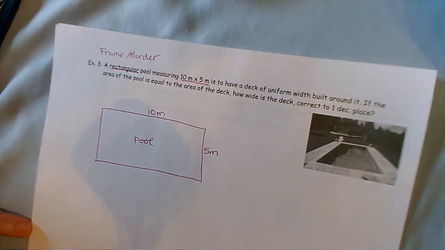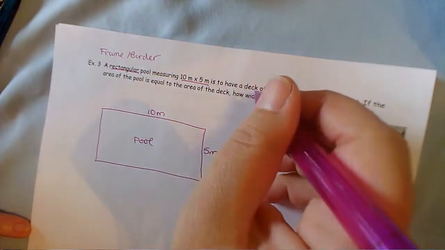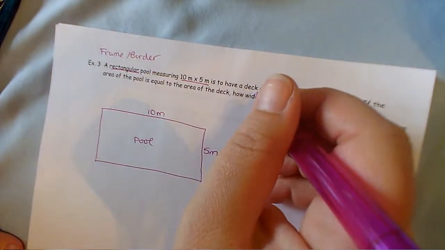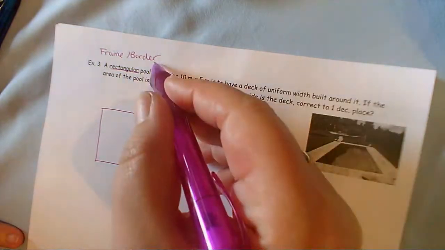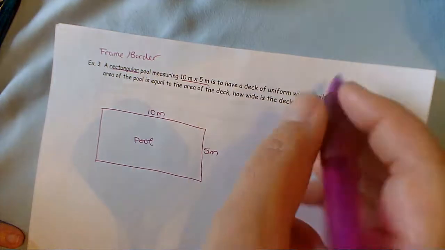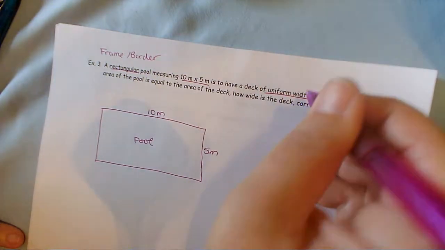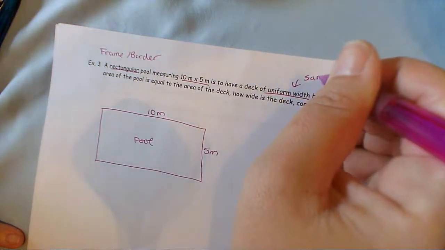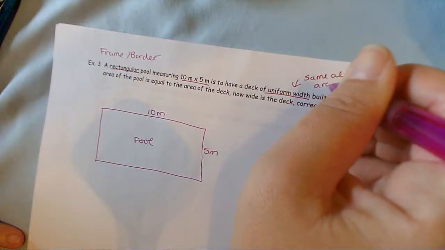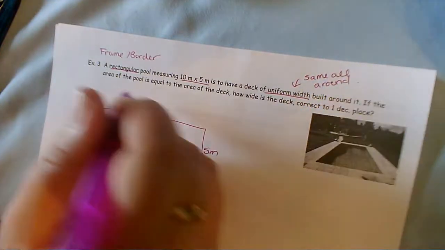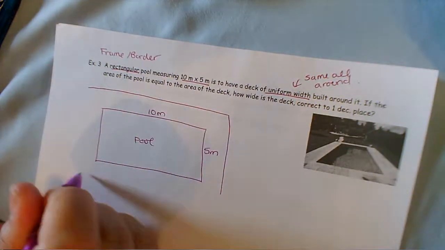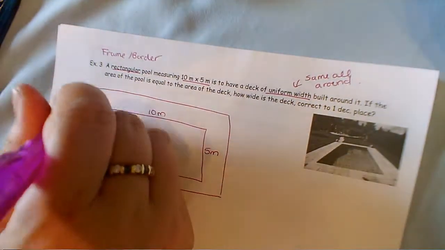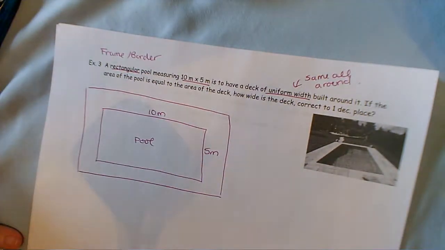That was step 1. It's to have a deck. Now, a deck could be a sidewalk, a walkway, whatever you want to call it. Basically, a border is going to go around it. Uniform width means same all around. That's what it means. So the amount that is over here is the same amount that's over here, which is the same amount that's over there, which is the same amount that's over there.